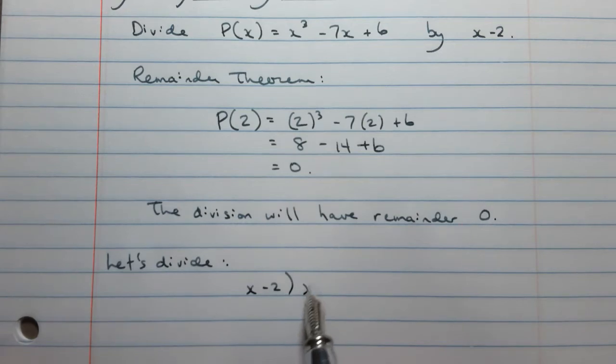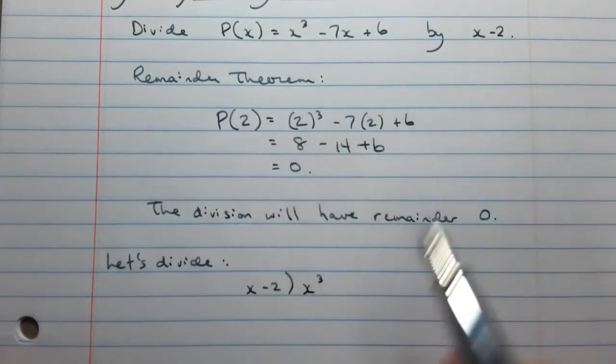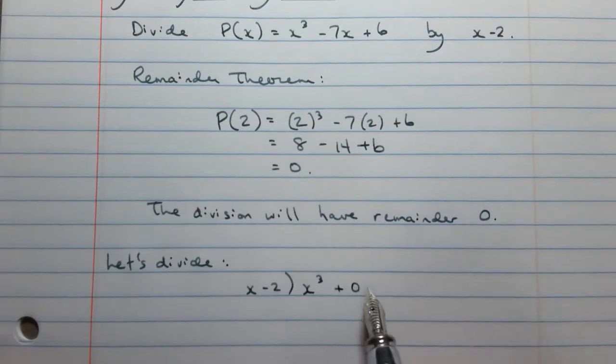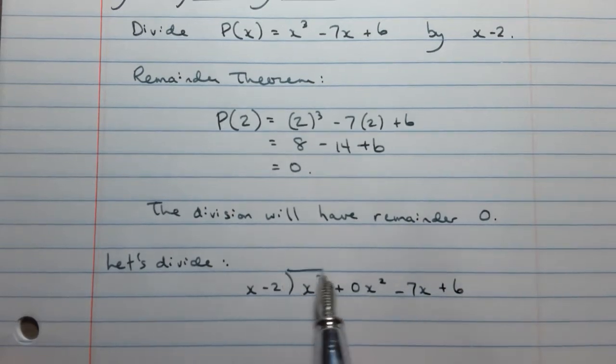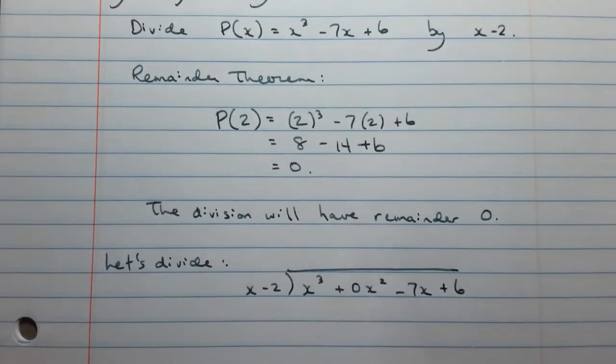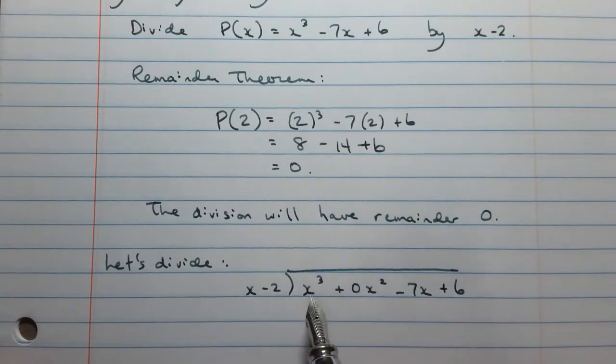So I have x cubed. Now I don't have a squared term, a quadratic term, so I'm going to have to add one in there. Okay, so let's start with x squared. That gives us x cubed minus 2x squared.